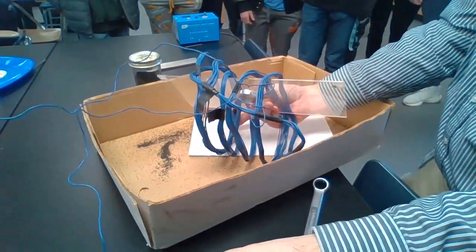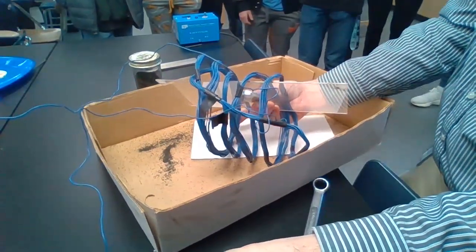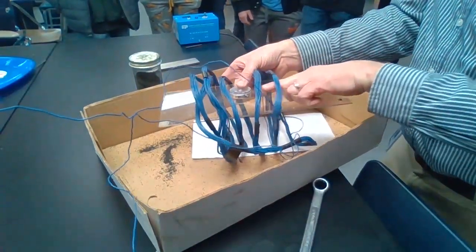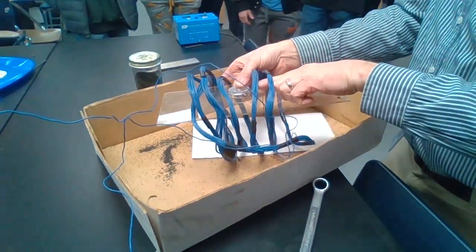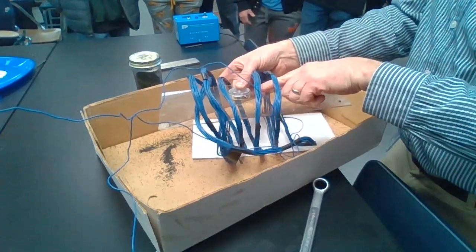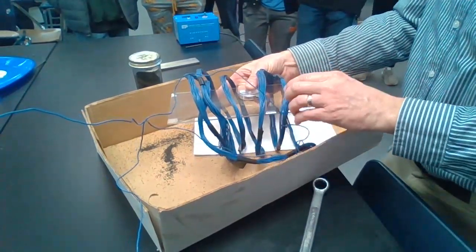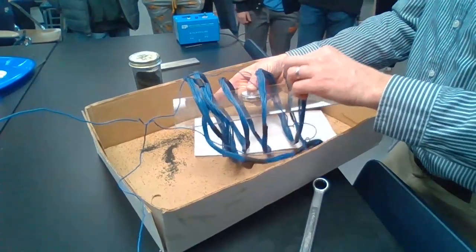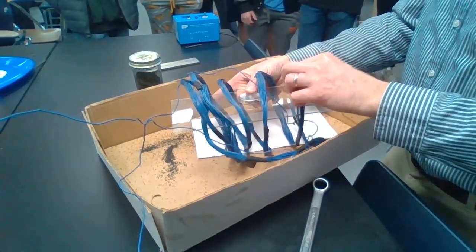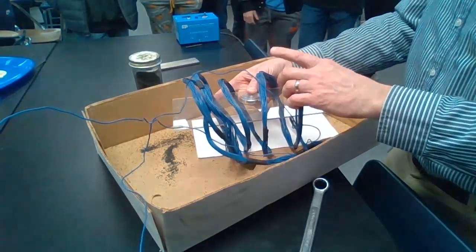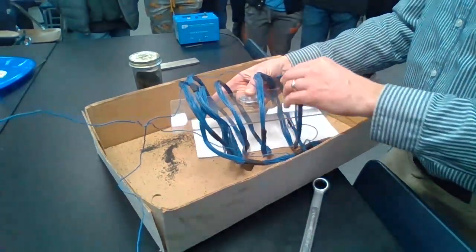Ready? Okay. You've got a magnetic field going this way through the loops of wire. So, show me what's the direction of the current going through this part of the loop here.